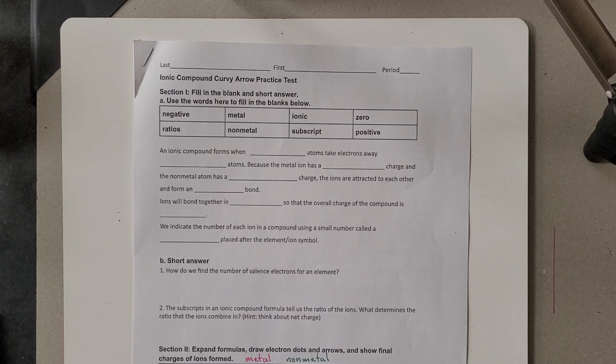This is Curvy Arrow Diagram Advanced. If you're watching this video, you should have already seen the basic video. I'm showing you the practice test right now, which is the ionic compound curvy arrow practice test. You can get this in class, and I have the key for you to fill out the vocabulary.